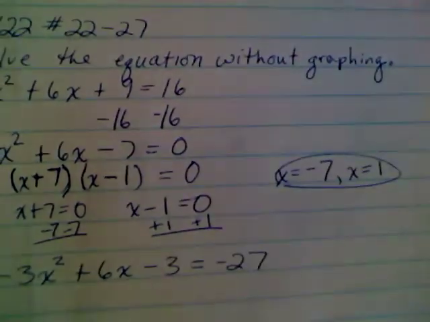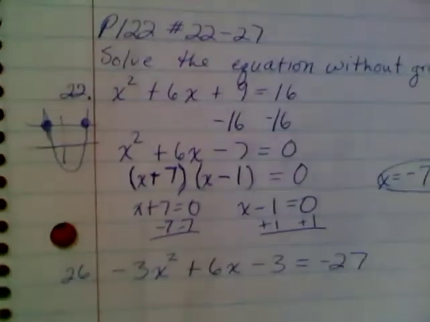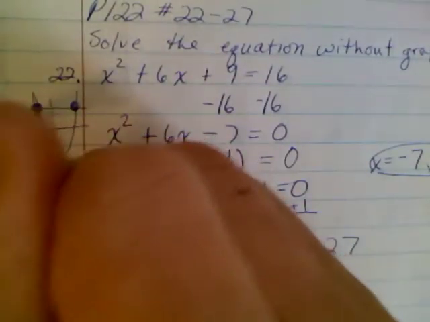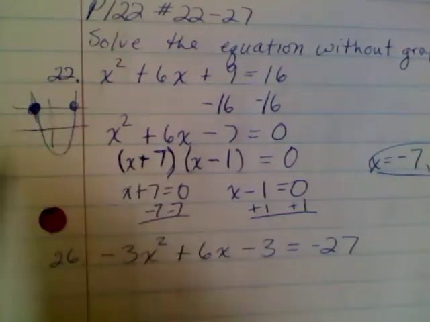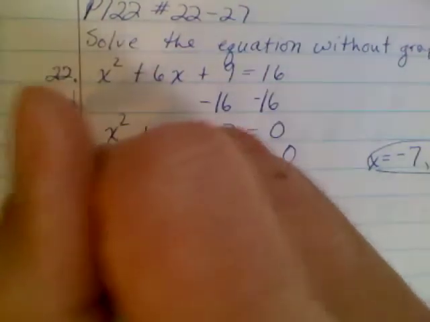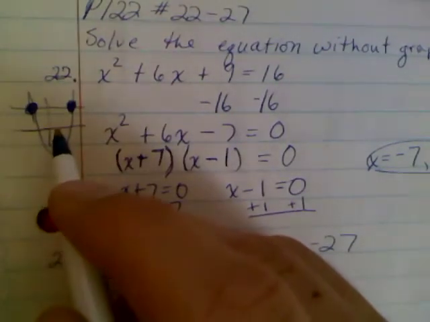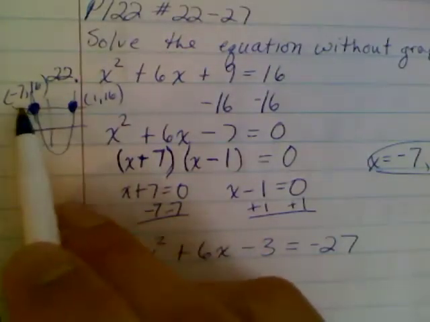I'm going to mark that by circling it. So here's what we found out: negative 7 comma 16 is where it crosses here, and also positive 1 comma 16. And like I said, my picture isn't all that accurate, but this is what you would see. Negative 7 comma 16 and 1 comma 16, you would have these 2 points.